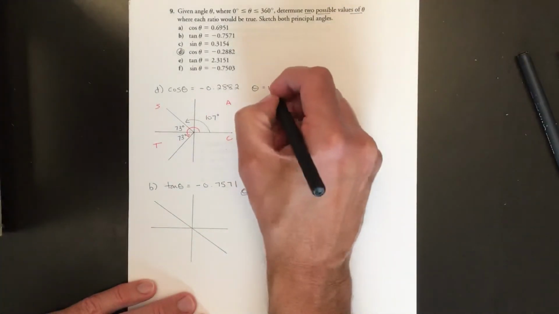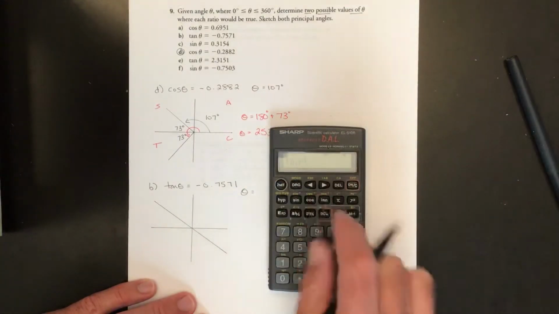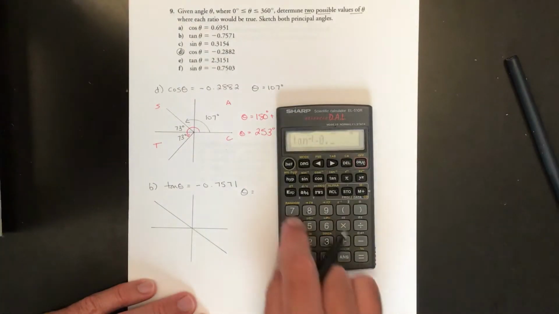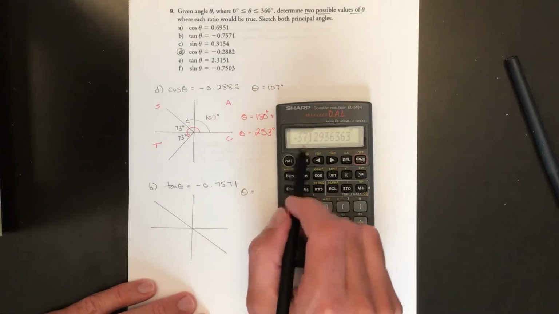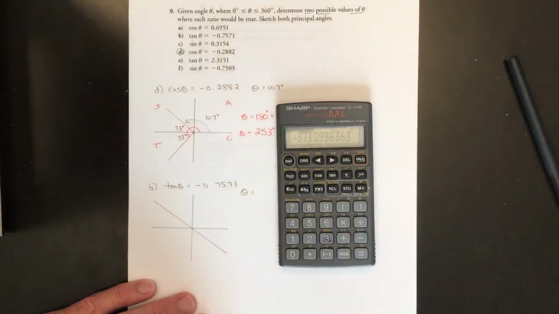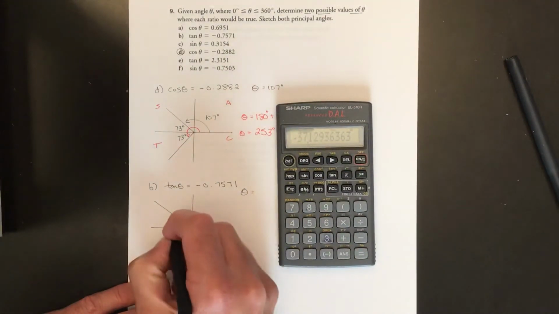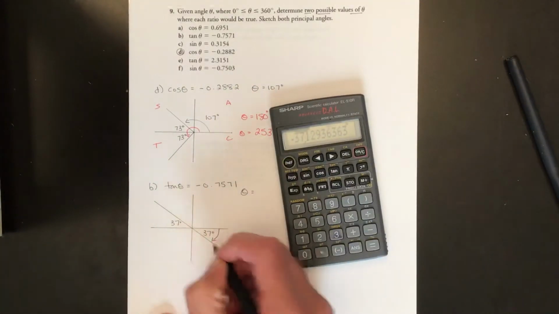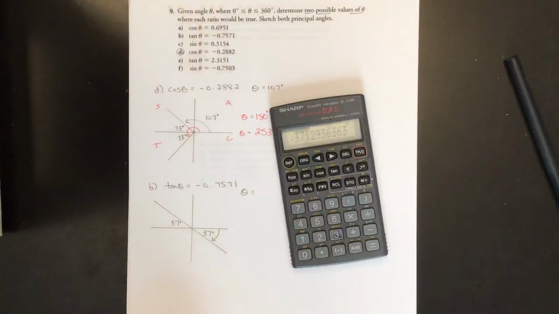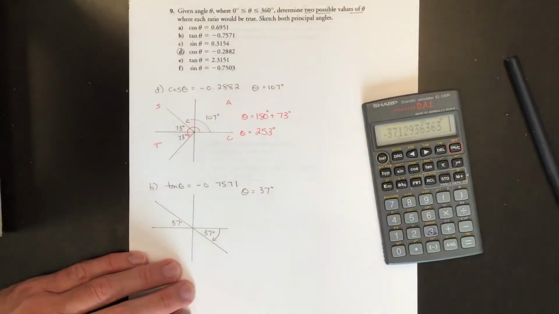I find my angle. So tan inverse negative 0.7571. Now it says negative 37 degrees. Remember, that just means the direction. So my acute angle is going to be 37 because I'm going 37 degrees kind of clockwise. So the acute angle will be the same there as well. So the acute angle is 37.